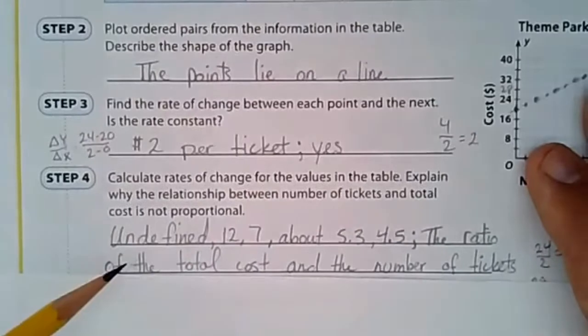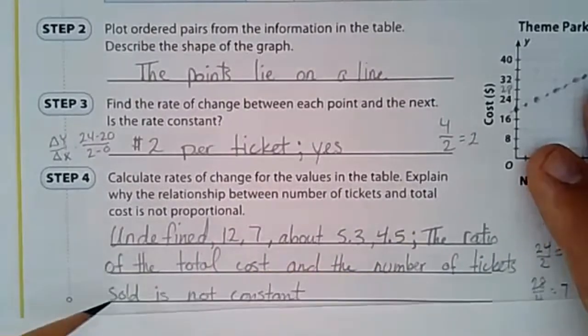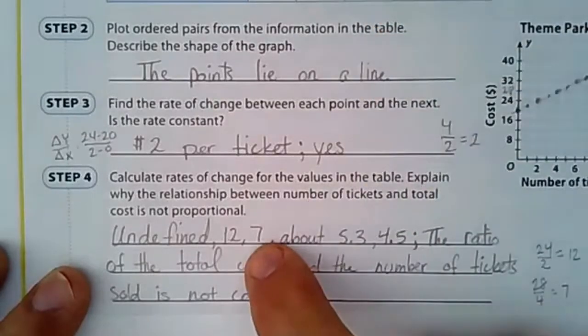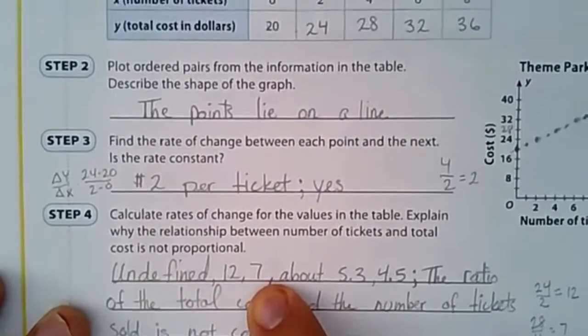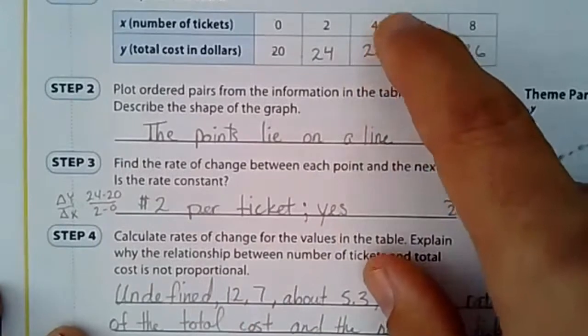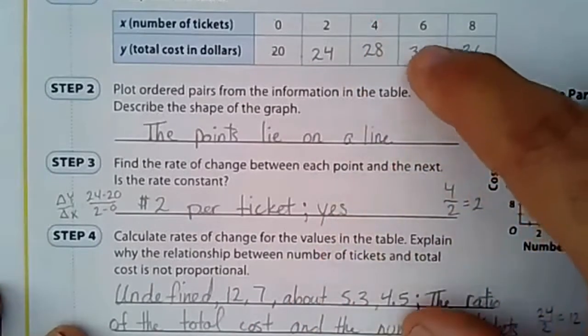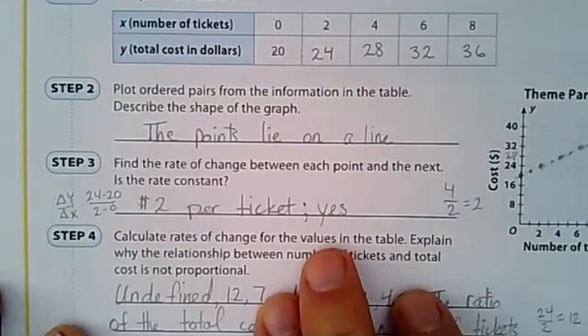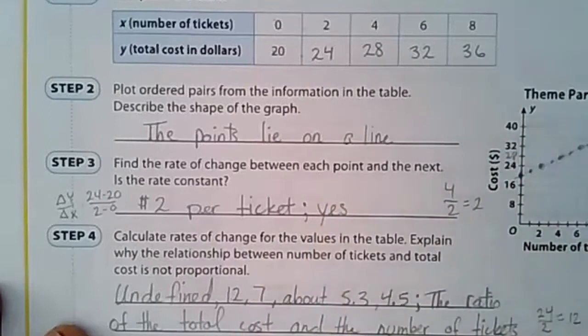So the ratio of the total cost and the total number of tickets sold is not constant. I know I have these other things, but 28 divided by 4 is 7. 32 divided by 6 is about 5.3, and 36 divided by 8 is 4.5. But again, you could just stop right here and see, oh, not a constant rate of change.